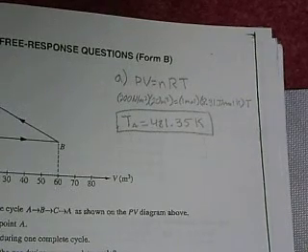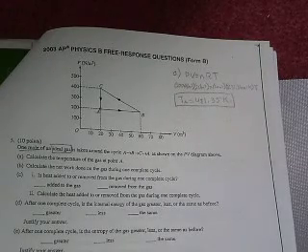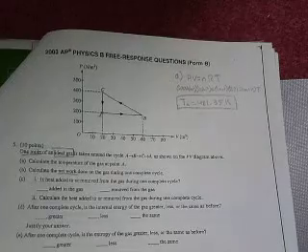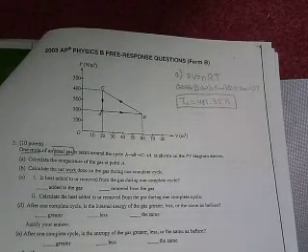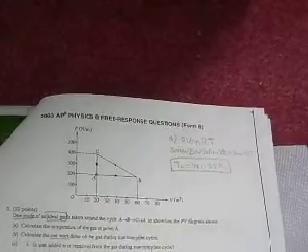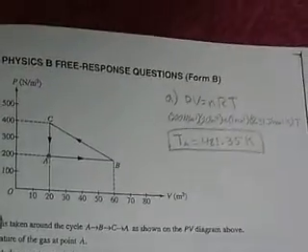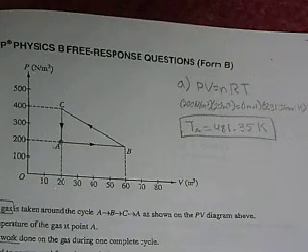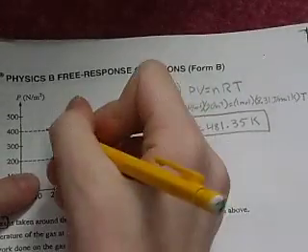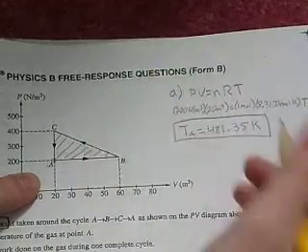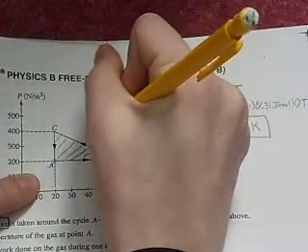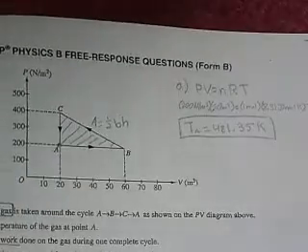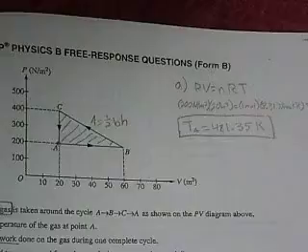Okay, now if we zoom out to part B, part B asks us to calculate the net work, so the total amount of work done on the gas during one complete cycle. If we look at our diagram, like I said before, take note that it is a triangle, and we know that work is just equal to the area. In this case, the area of a triangle is 1/2 base times height.